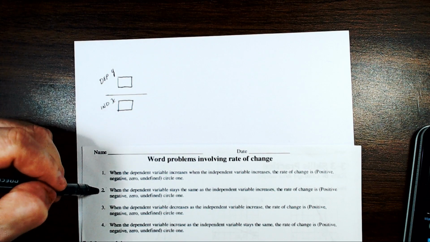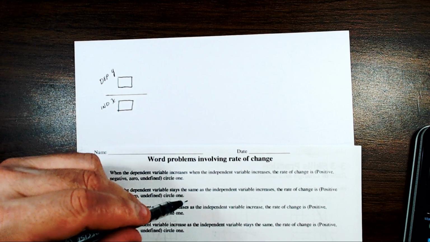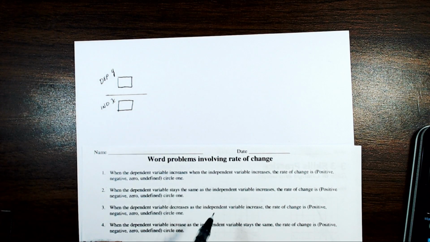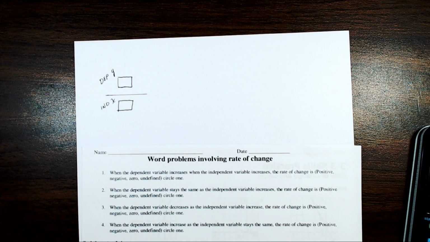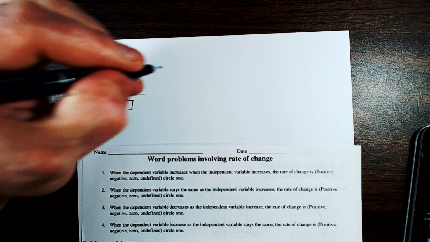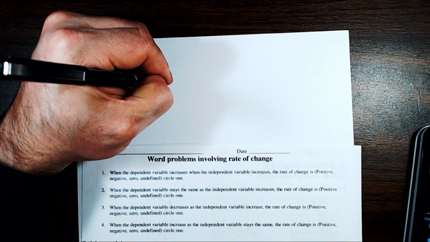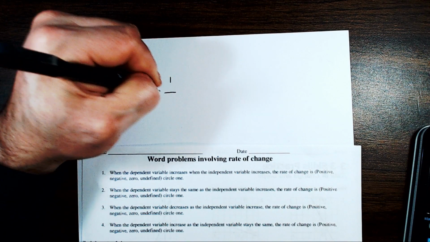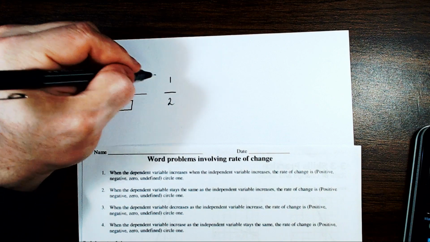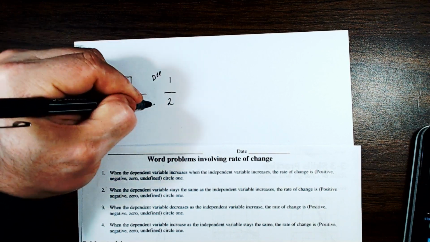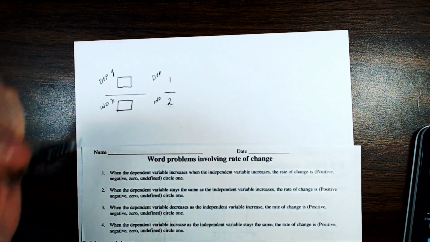When the dependent variable stays the same, and as the independent variable increases, the rate of change is what? Well, it's easy to do it like this. Let's start with the rate of change at 1 over 2, 1/2. So the dependent variable is 1, and the independent variable is 2. Right?